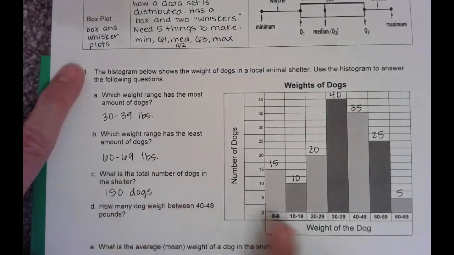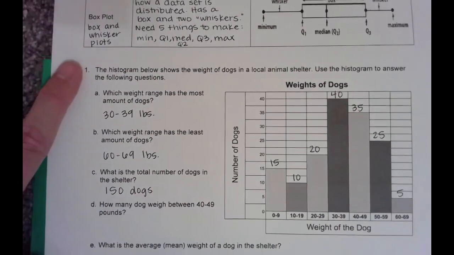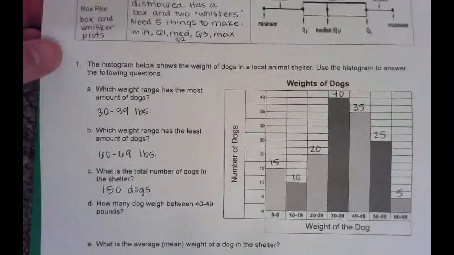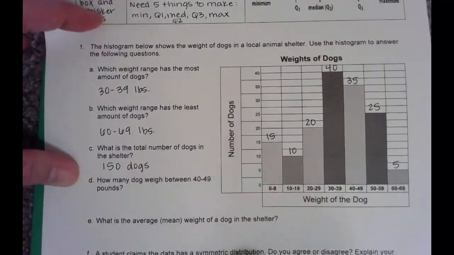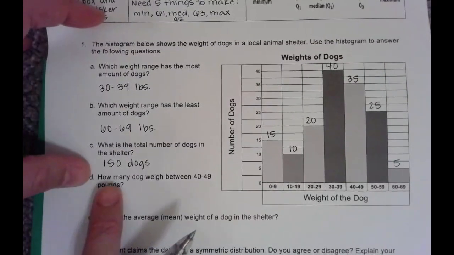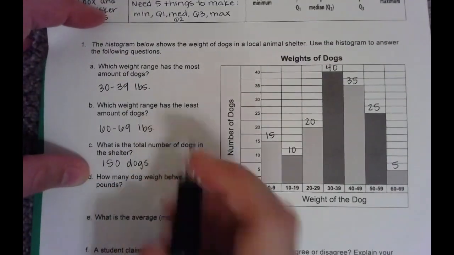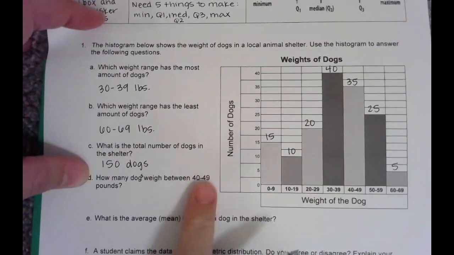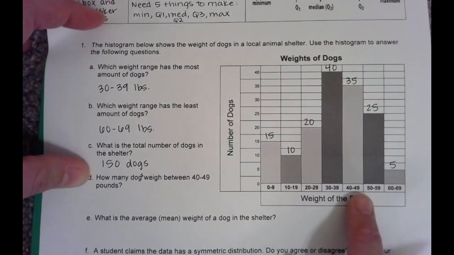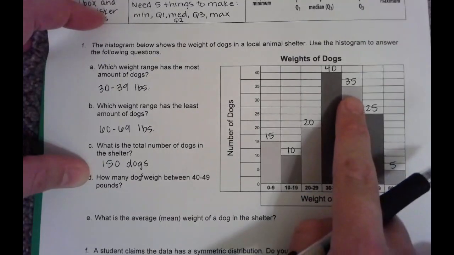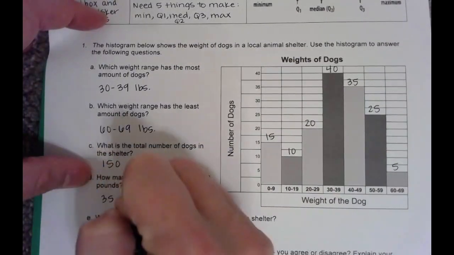It's helpful for me to note that you're not adding up the numbers that go along the bottom. You're adding up the numbers for the heights of each bar, because that represents how many dogs are in each of the weight classifications. Question D says, how many dogs weigh between 40 to 49 pounds? To answer that question, you'll simply go to that interval along the bottom, and you'll go up to the top, and so there's 35 dogs that weigh that amount.